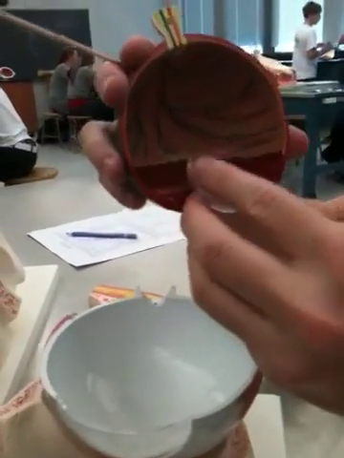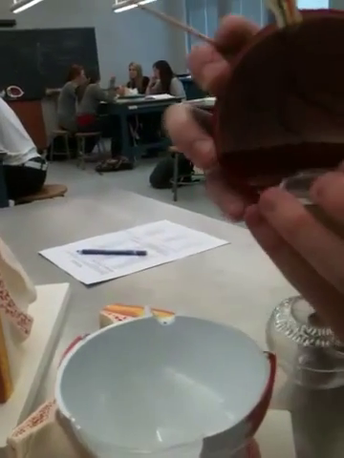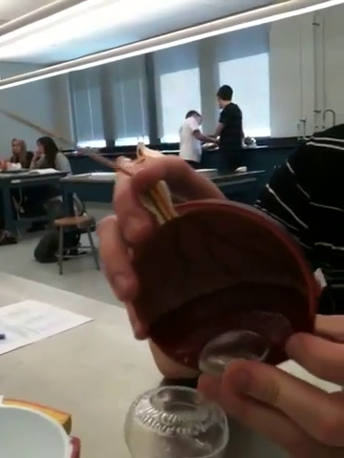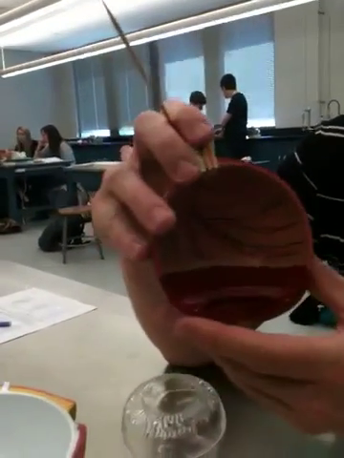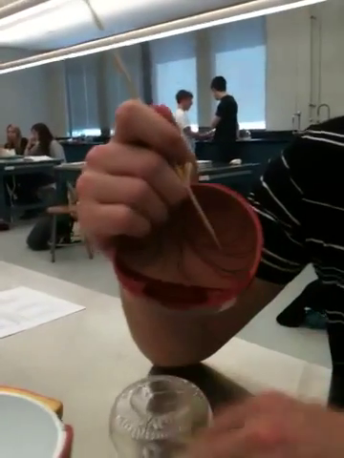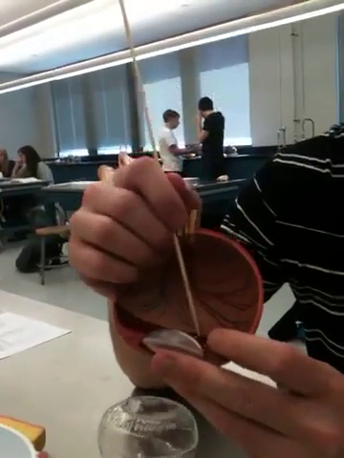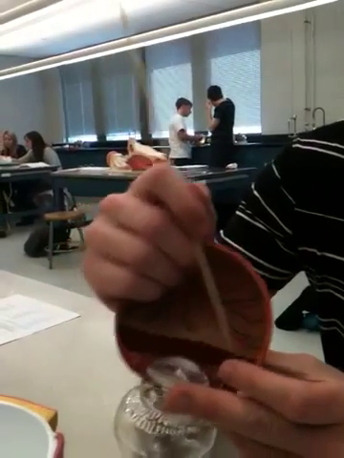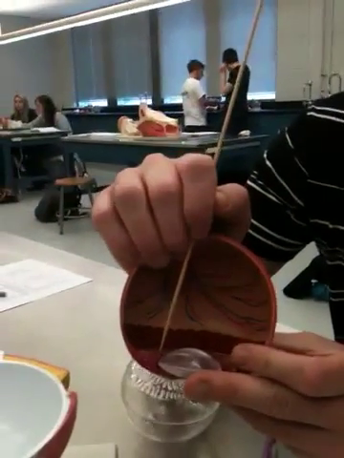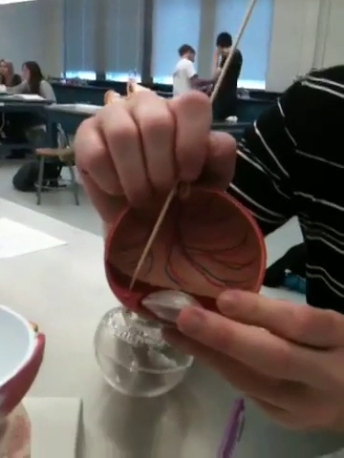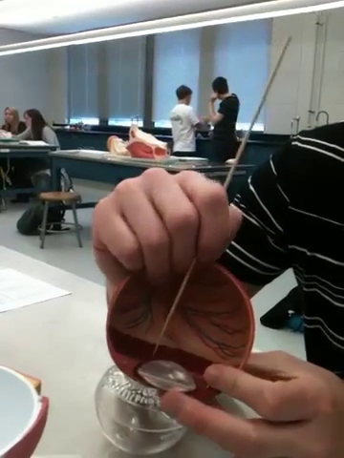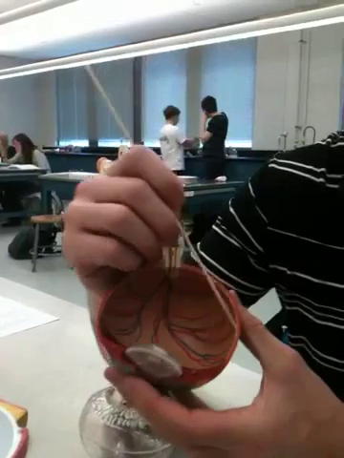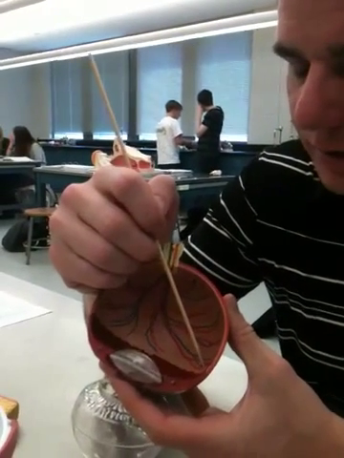The structure that controls the size of the lens is back here, the ciliary body. There's a muscle associated with it called the ciliary muscle. The lens itself is connected to the ciliary body through little ligaments called suspensory ligaments. Those are the white things here. The part that the suspensory ligaments attach to is called the ciliary process, and this is not a particularly great view of it.